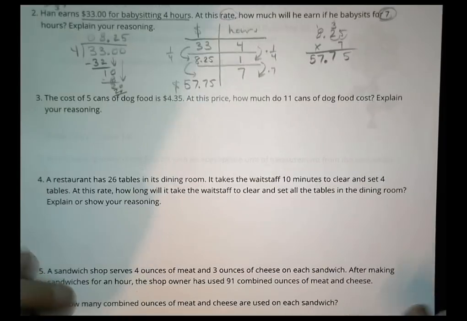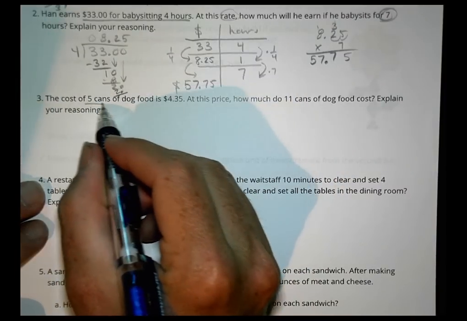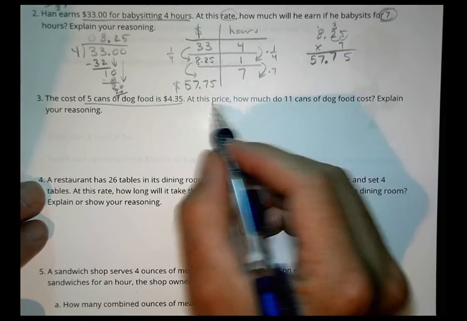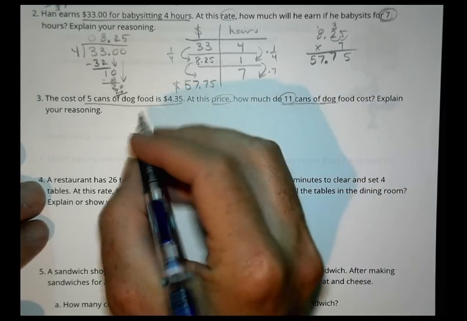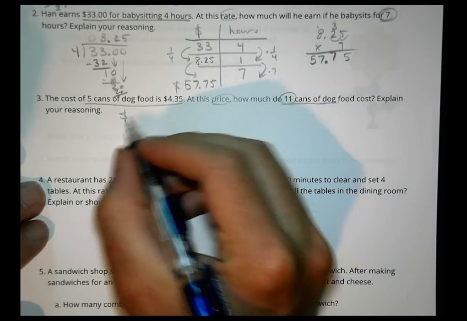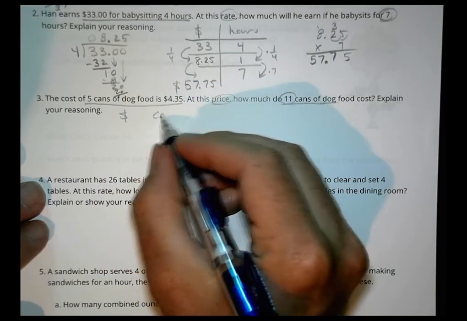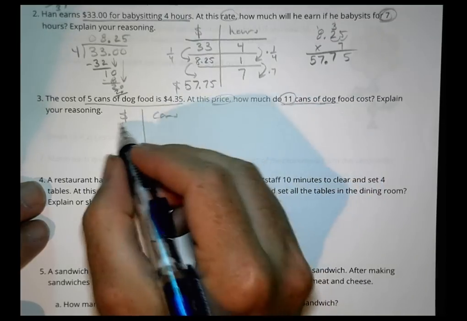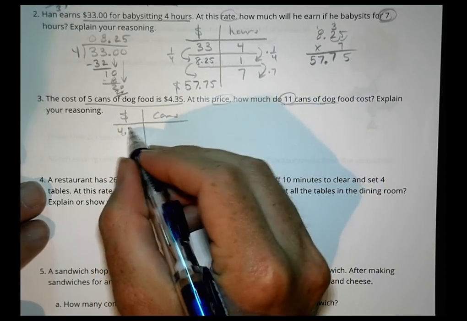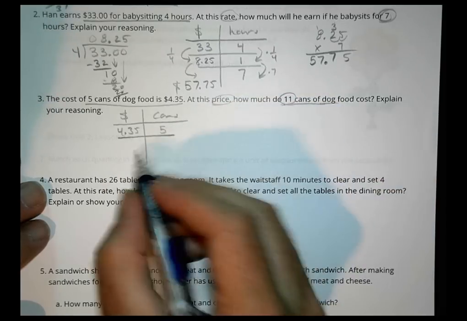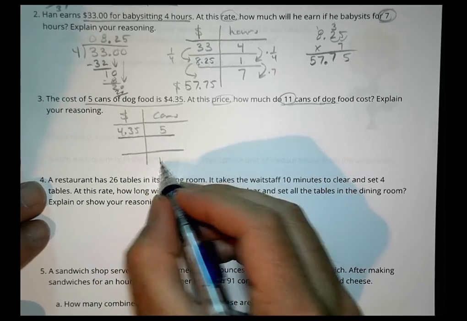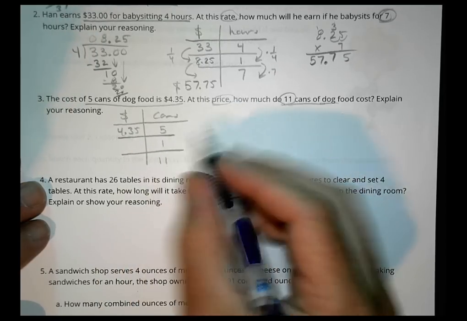Great, number 3. The cost of 5 cans of dog food is $4.35. At that price, how much do 11 cans of dog food cost? Alright, so same idea. We have our cost, and we have our cans. We know that for $4.35 we get 5 cans. In order to get 11 cans, let's figure out how much for 1 can.